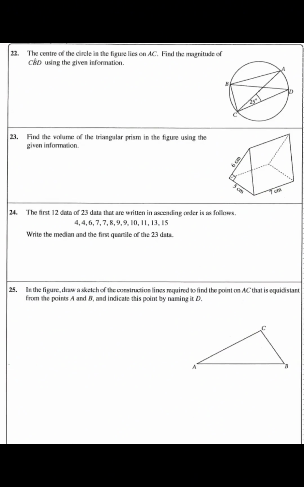Question number 22. The center of the circle in the figure lies on AC. Then here the center, then AC will be diameter. Whatever they create here, this will be 90 degrees.